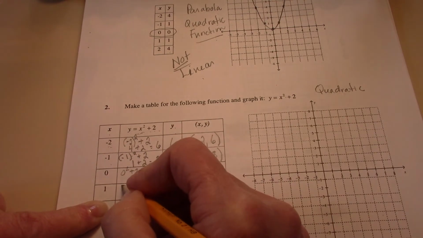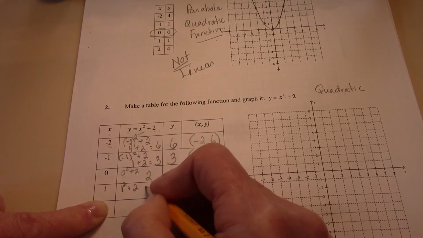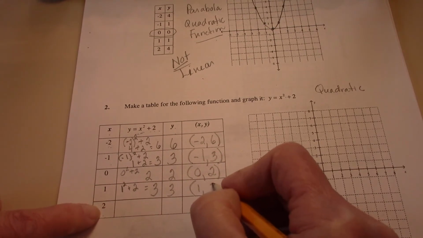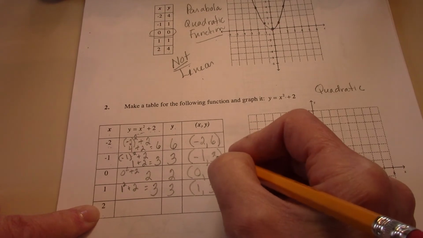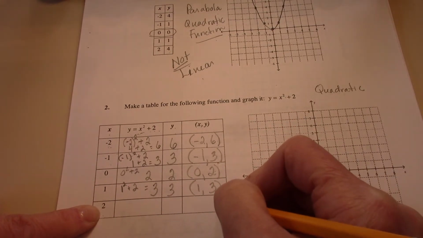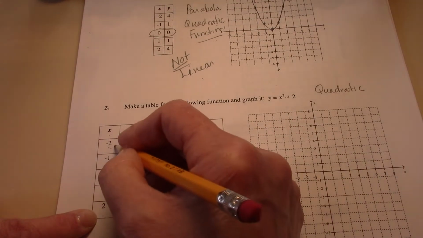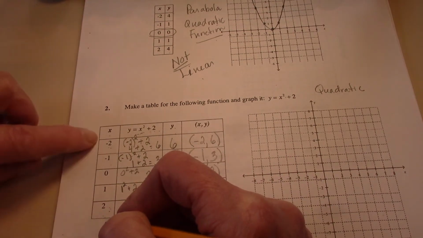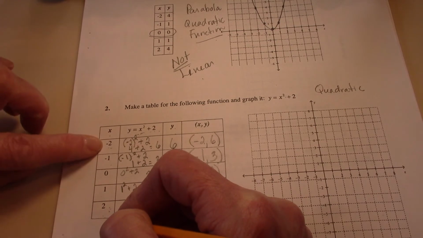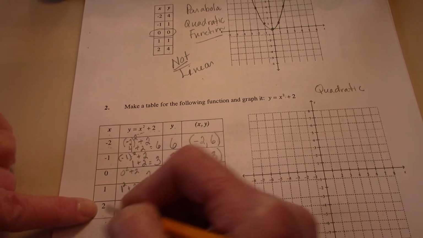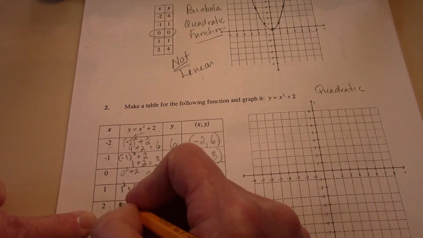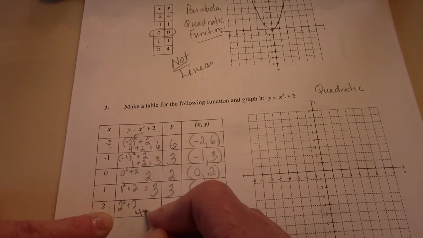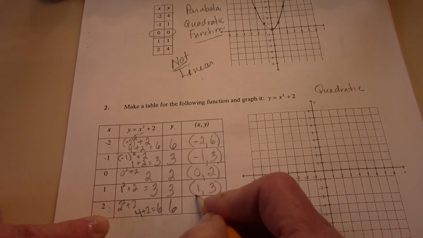Put a 1 in there. 1 squared plus 2 makes 3. So here I go, 1, comma 3. Do you notice something? 6, 3, 2, hit a 3. I'm guessing this one's going to be a 6. Since we're in order, it matters that we're in order. We just didn't randomly pick out any old strange numbers. Notice this is a number line starting at -2, -1, 0, 1, 2. Okay? So put a 2 squared plus 2. 2 squared is 4, plus 2 is 6.